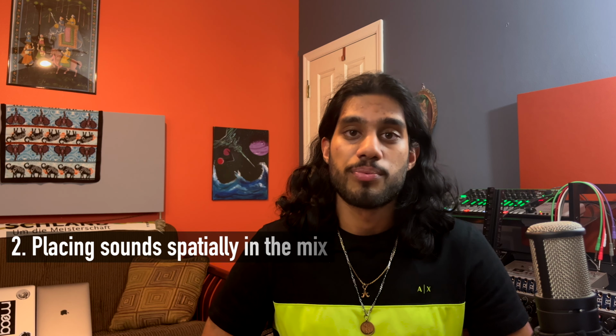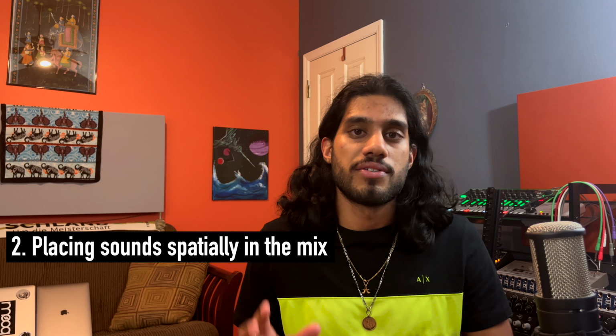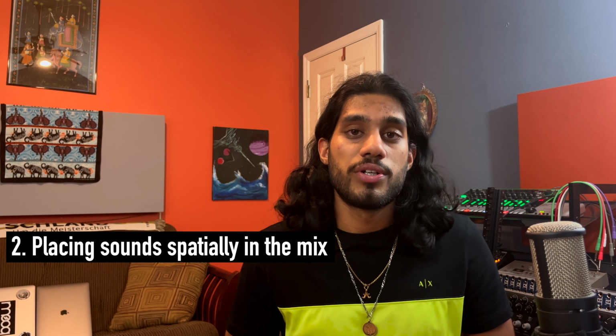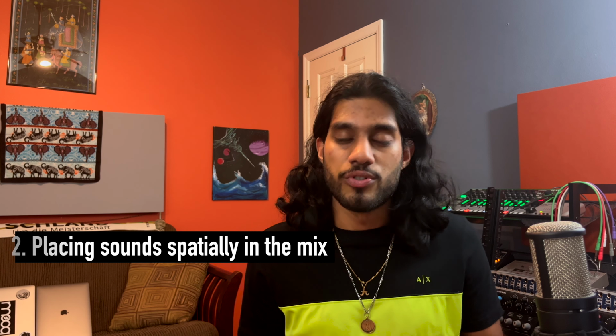The next part of the mixing process is panning and placing your sounds spatially in the mix. This is where you decide where you want all the elements of your track to be. I usually do this simultaneously with gain staging because usually when you pan something, you'll want to readjust the levels a little bit. With this, essentially you want to make sure that all the sounds have their own space and can be heard distinctly. If you have a bunch of sounds in the same space, they're bound to overlap and clash with each other, especially in songs with a lot going on.